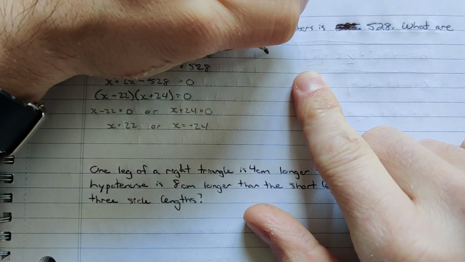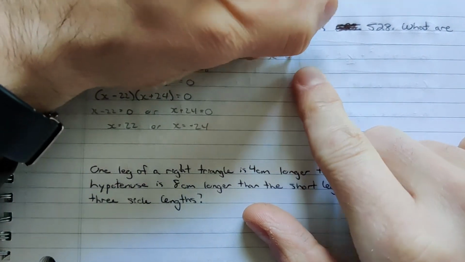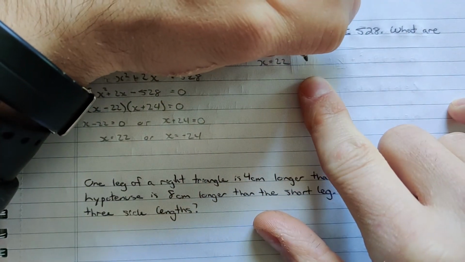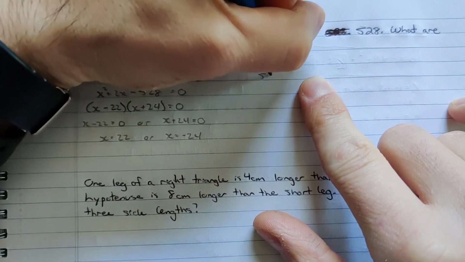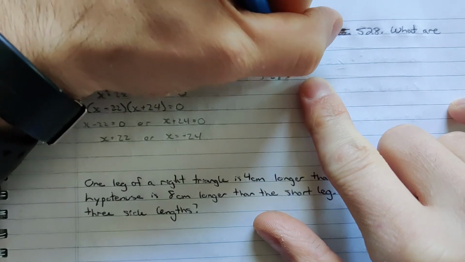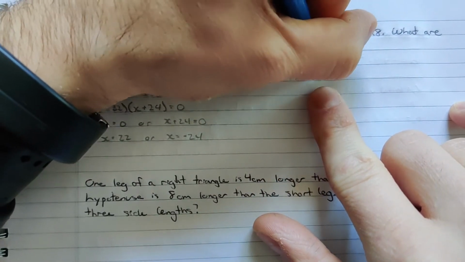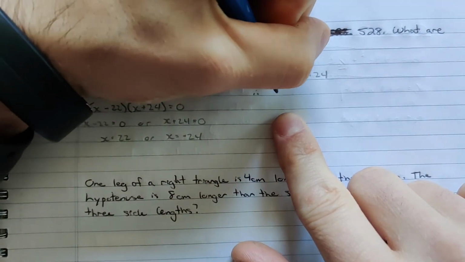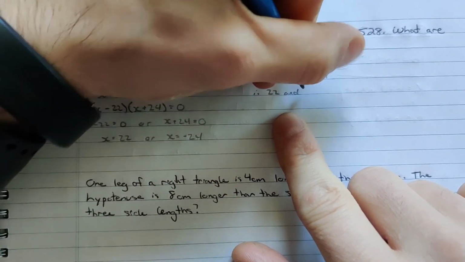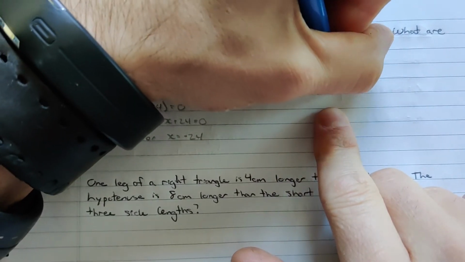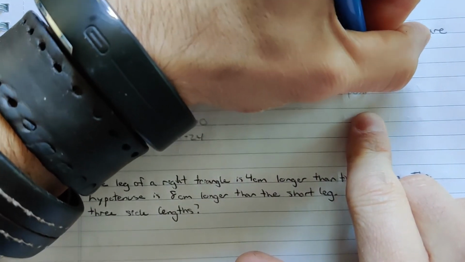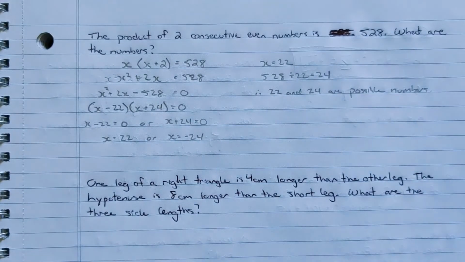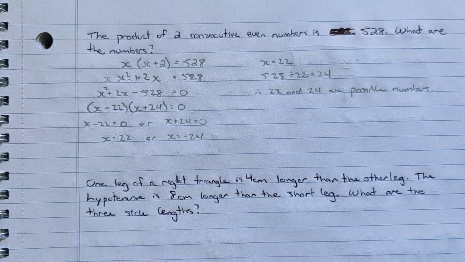So if x equals 22, then 528 divided by 22 equals positive 24. Therefore, 22 and 24 are possible numbers. If you did that, I'd give you part marks because you're not done.